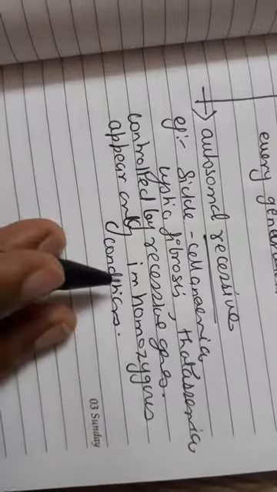They appear as affected children from normal parents. Means you can see that from normal parents the child has been affected. Now, how is it possible? In these cases, generally either of the parents becomes a carrier.